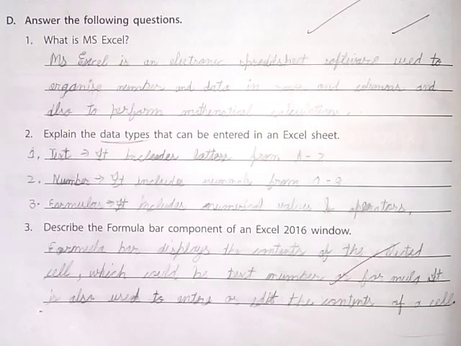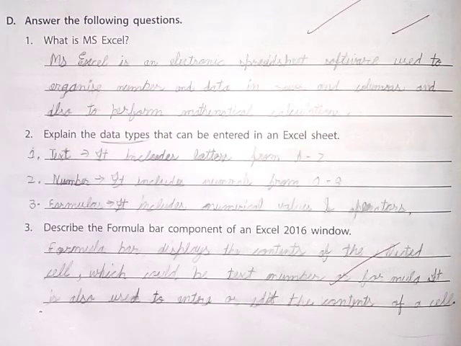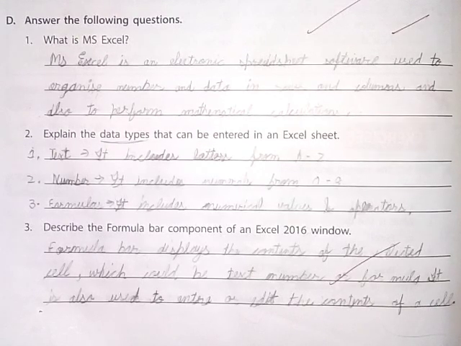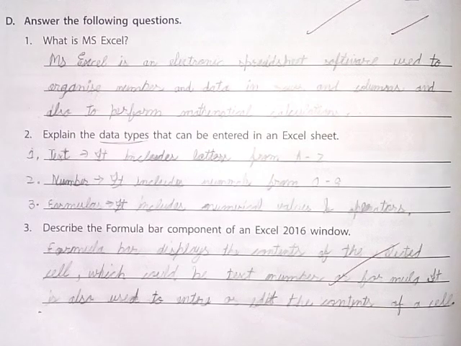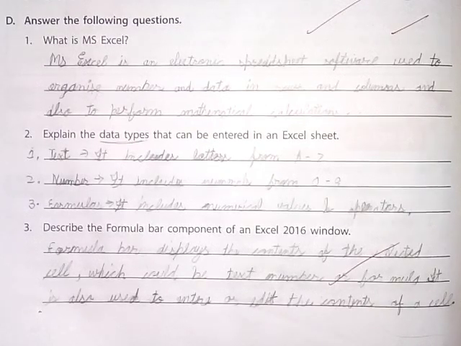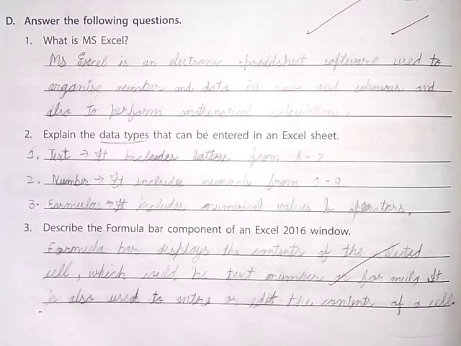First, text. It includes letters from A to Z. Number. It includes numbers from 0 to 9. Formulas. It includes numerical values and operators. Third, describe the formula bar component of an Excel 2016 window. Answer. Formula bar displays the contents of the selected cell, which could be text, number, or formula. It is also used to enter or edit the contents of a cell.